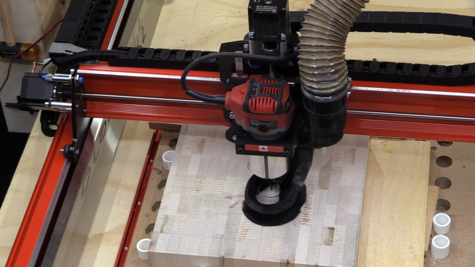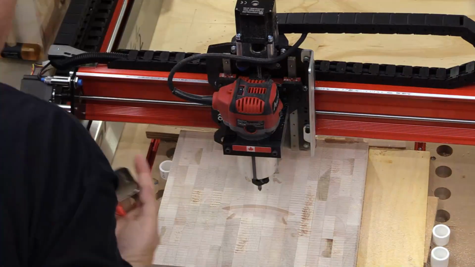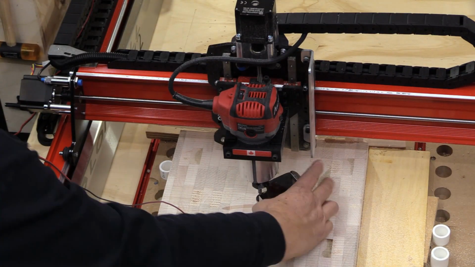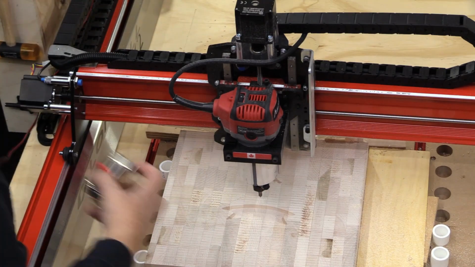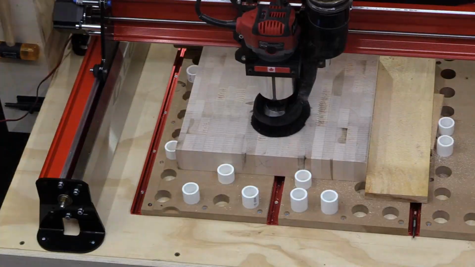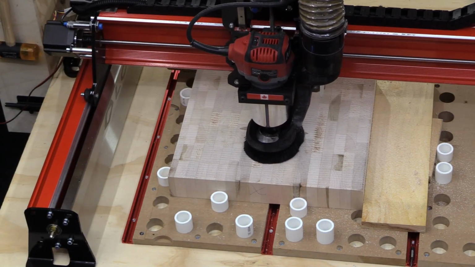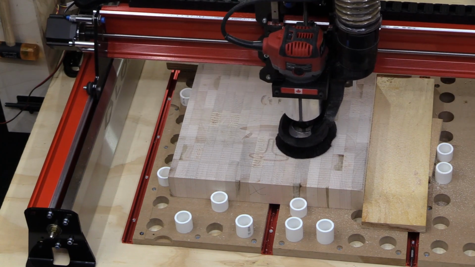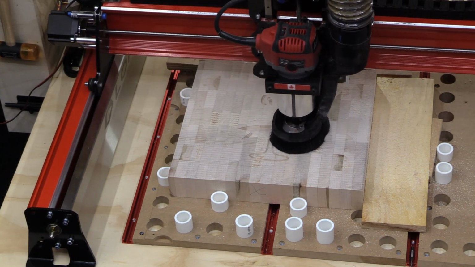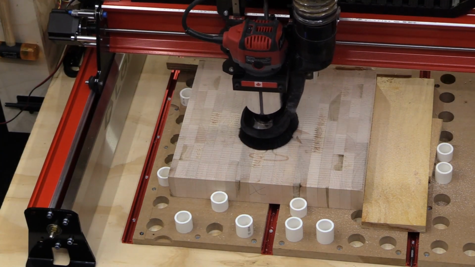My X and Y is already done. Here you see me putting the V bit in, and we do the touch probe to do the Z, and we start the program. And what that does is that puts the angle on all of the inlay, and you'll see it all start to come alive here once the V bit gets towards the top of the carve.